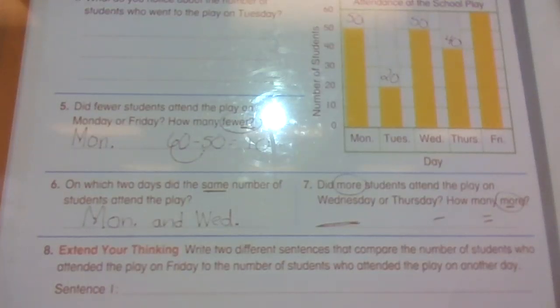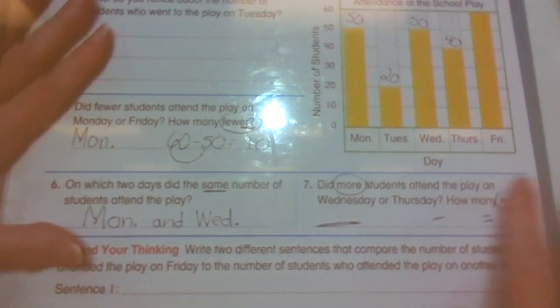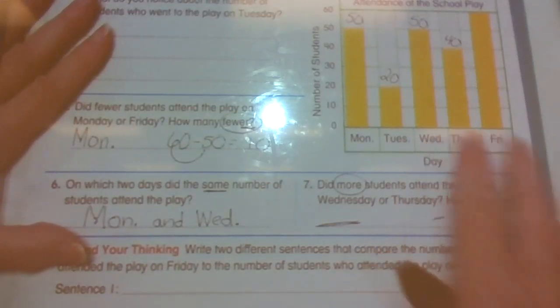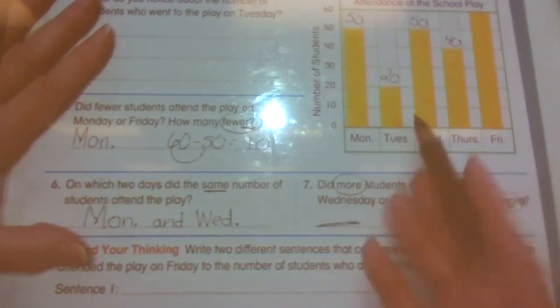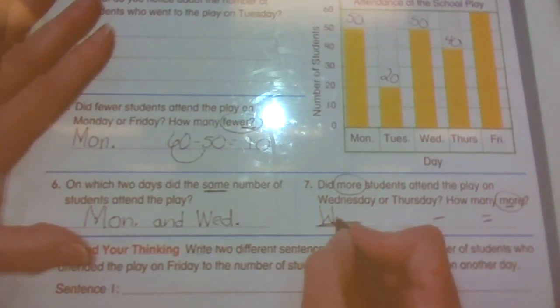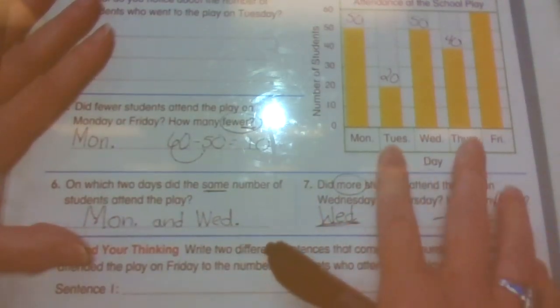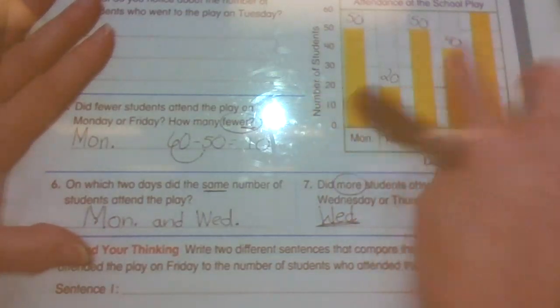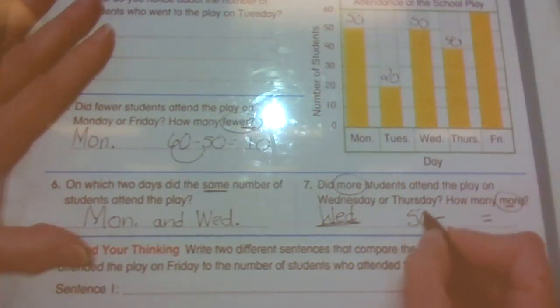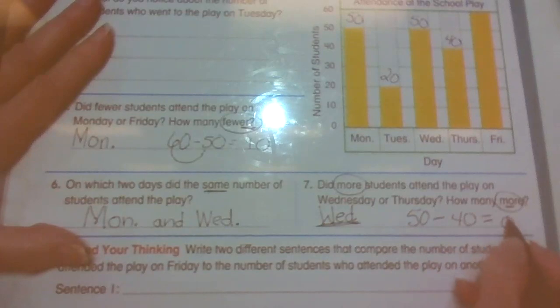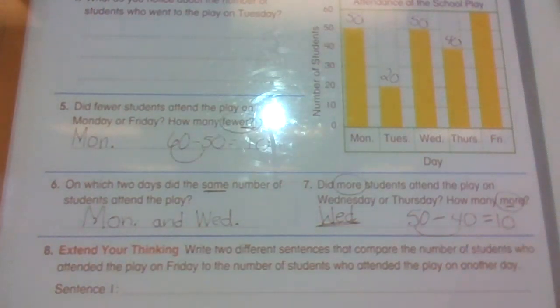Okay, so if I compare Wednesday and Thursday, more came on Wednesday. How many more? That would be 50 minus 40. And again, we're subtracting a 10. 5 minus 4 is 1. 10 more came on Wednesday than came on Thursday.